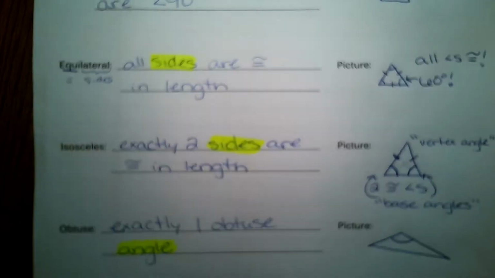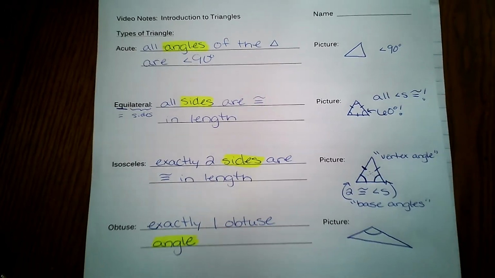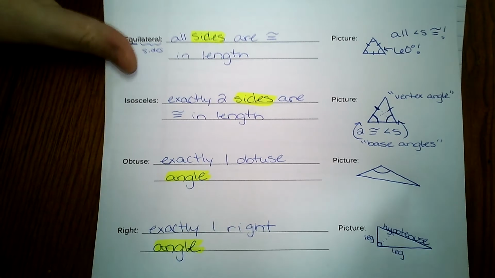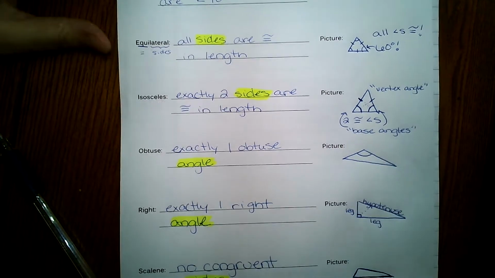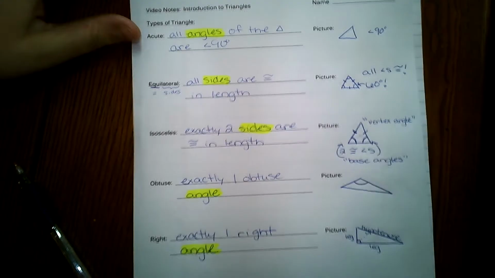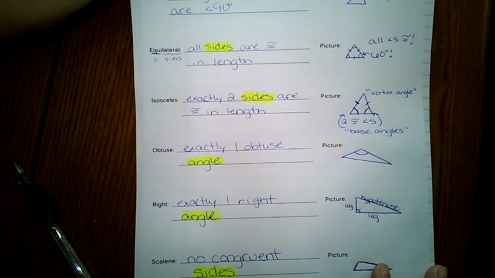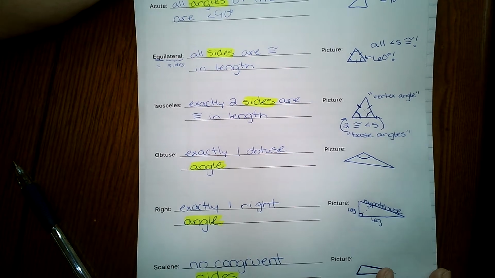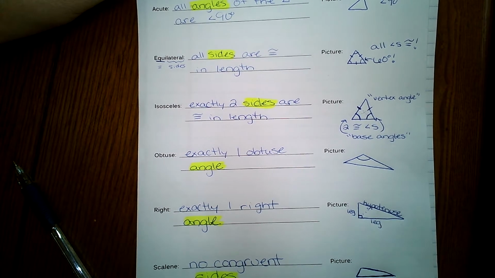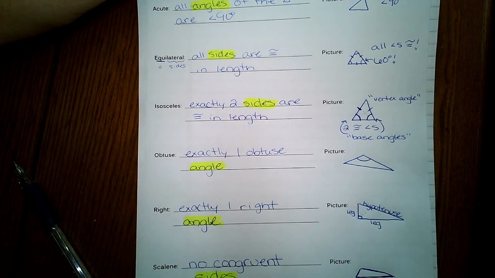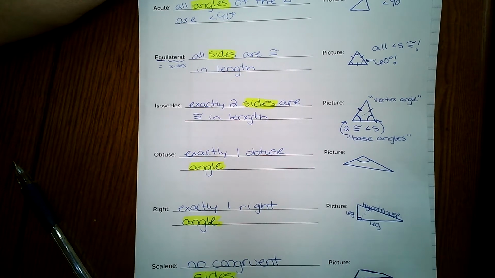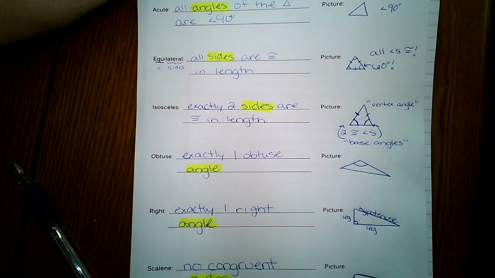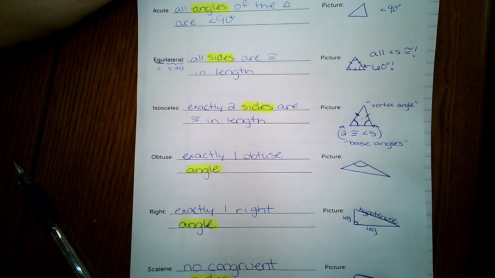So if you take a look at your list, maybe I'll zoom out here. We've got 6 words that describe triangles. There we go. 6 words that describe these triangles. Acute, equilateral, isosceles, right, obtuse and scalene. 3 of them describe side measure, and 3 of them describe angle measure. And I've tried to highlight that for you. Now you can have combinations of both.